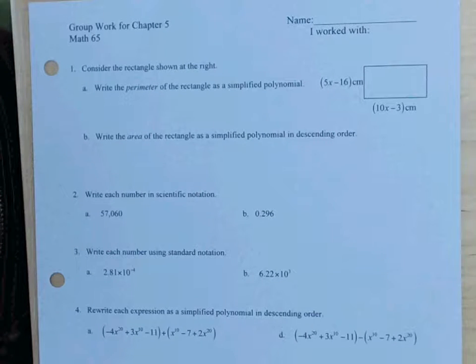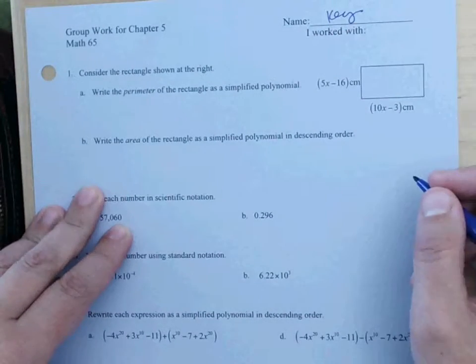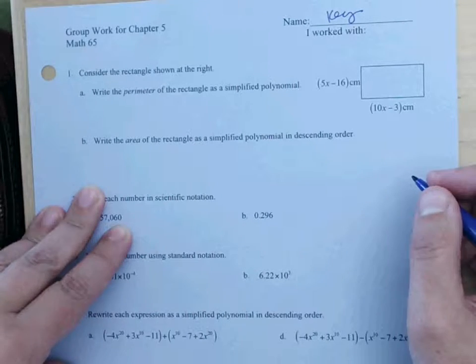Okay, let's start by going over group work for Chapter 5. So this was just a summary of all of the Chapter 5 problems that we looked at. So I'll make a key for us. Write the perimeter of a rectangle as a simplified polynomial.